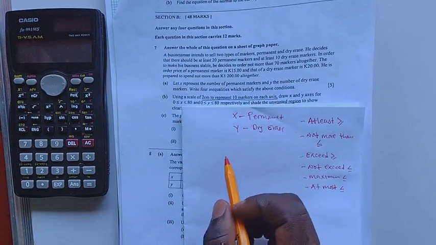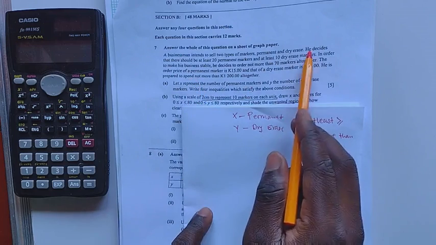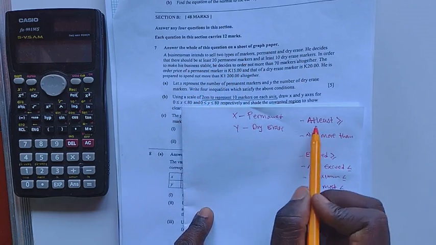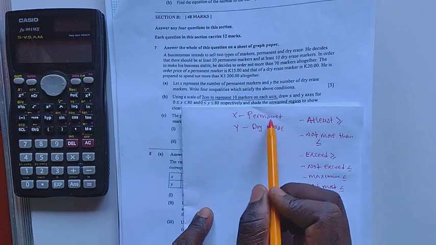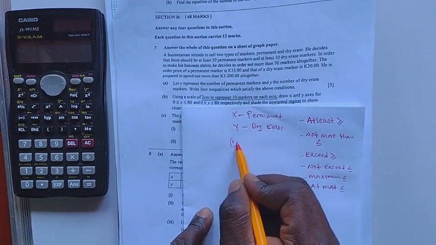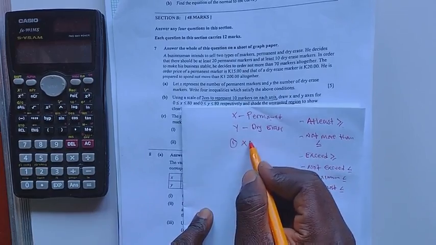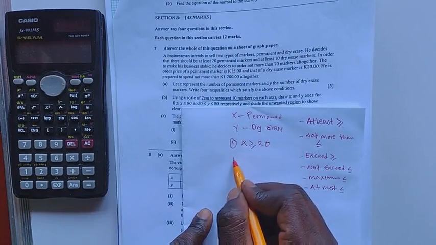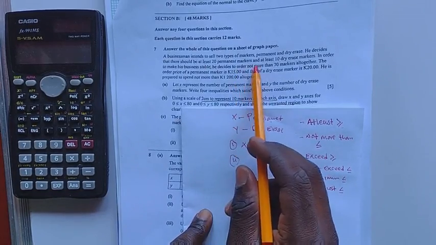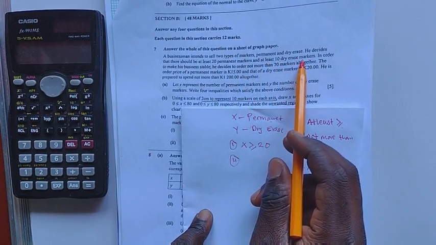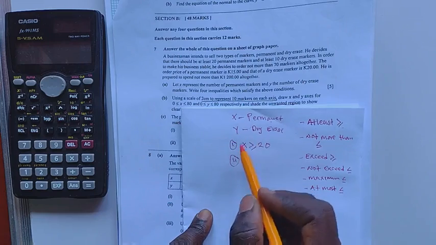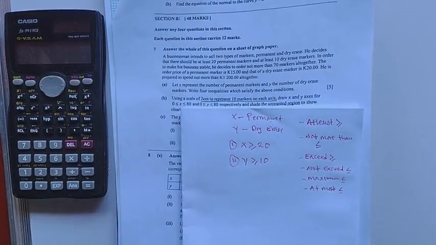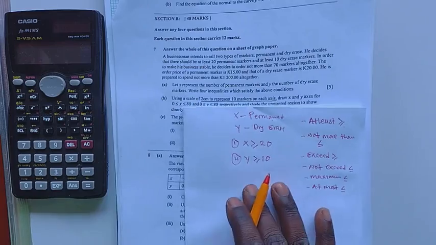So to come up with our inequality now, they said it decides that there should be at least 20 permanent markers. So you know that at least means greater, and permanent markers are represented by letter X. So our first inequality will be written X greater or equal to 20, okay? Then our second inequality, and at least 10 dry erase markers. So dry erase markers are represented by letter Y. So say Y greater or equal to 10. So I do hope that you are following, okay?